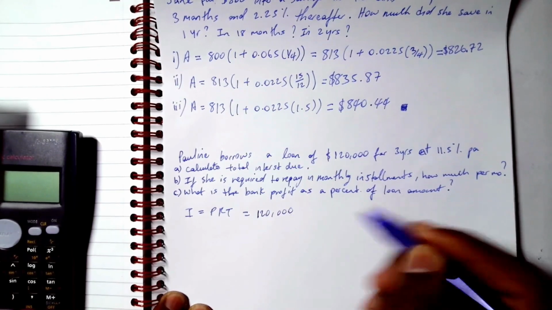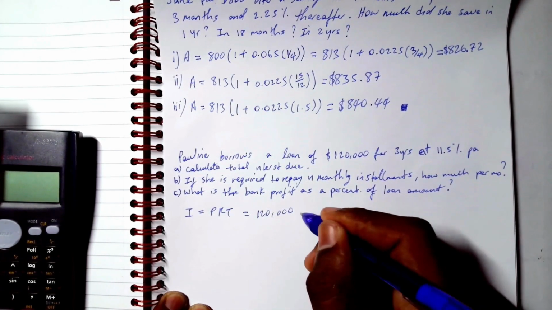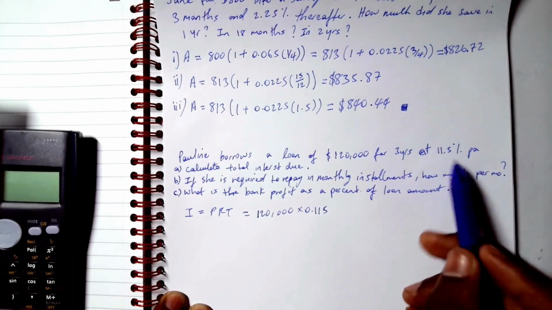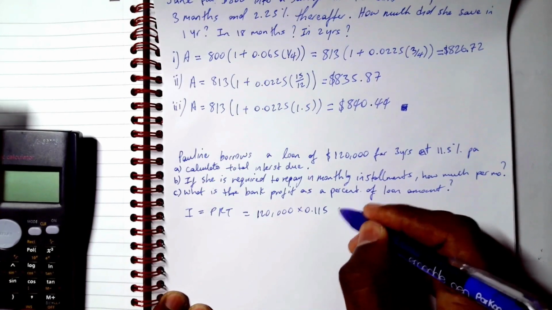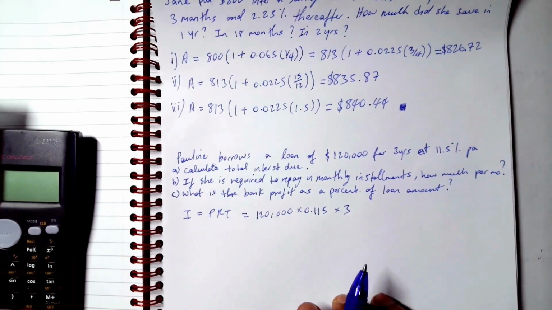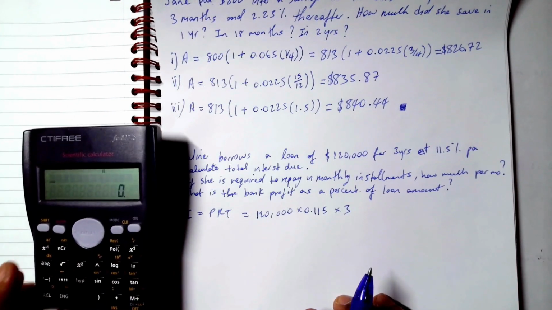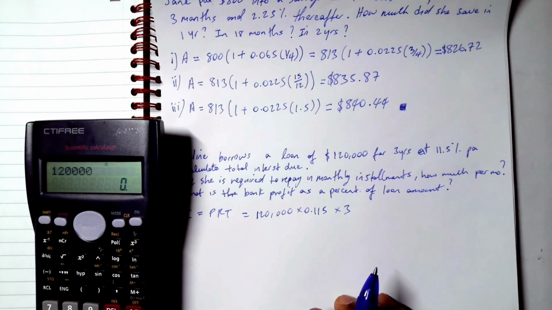120,000. R is 11.5%, which is 0.115. When we divide this by 100, this is what we get. Times 3. We get our best friend right here, the calculator. We can't do anything in consumer arithmetic without a calculator. So I suggest you get one and get acquainted.